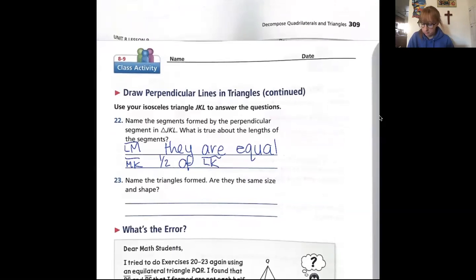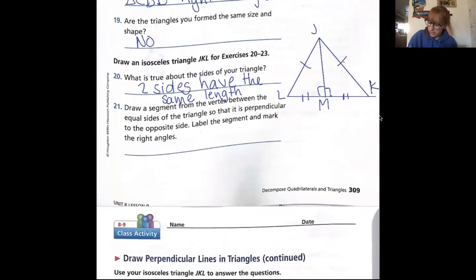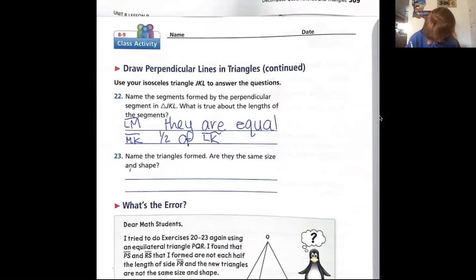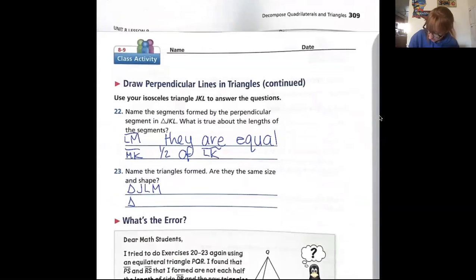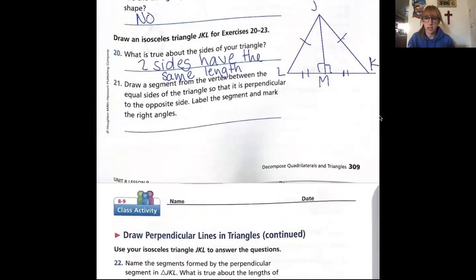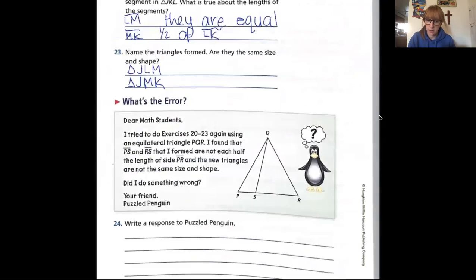Name the triangles formed. Are they the same size and shape? So we have triangle JLM and triangle JMK. And are they the same size and shape? They should be, because we had these two that were equivalent sides, and then we created two sides that were equal as well. So they should be the same size and shape.